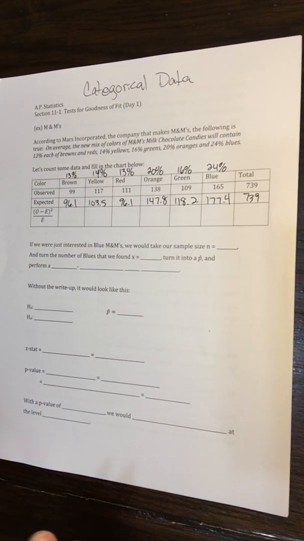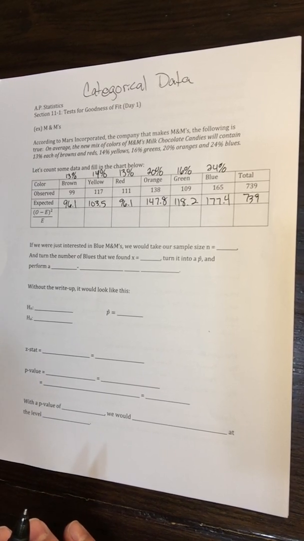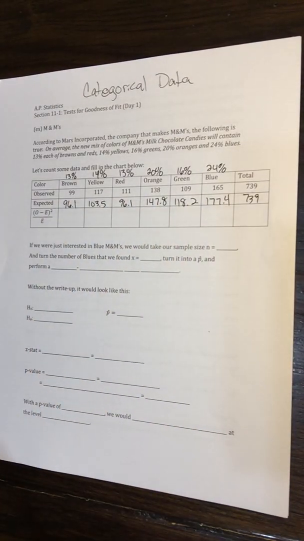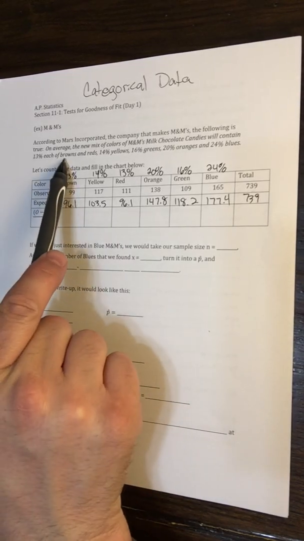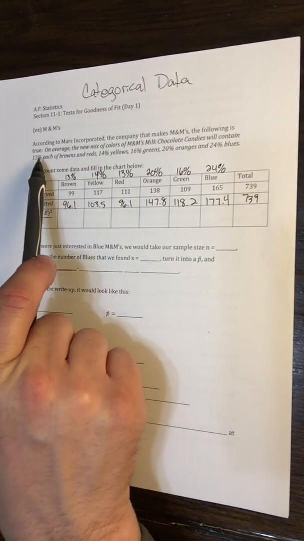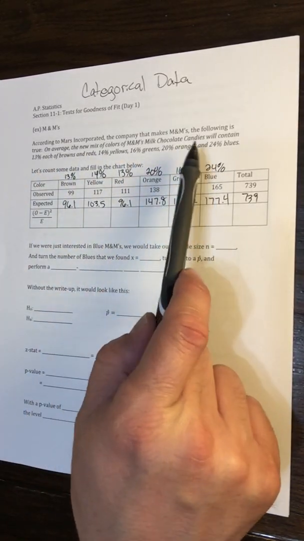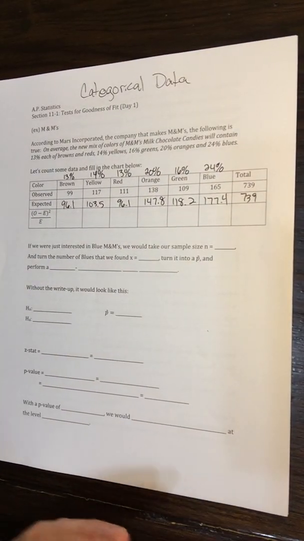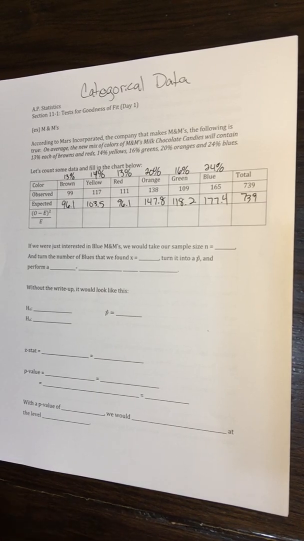And we didn't get those exact numbers. My boy Albert counted out 739 M&Ms in the back of my classroom, and he did not get the numbers that they suggest should be there. So what we could think is that their list of proportions is off. That's what a chi-squared test for goodness of fit is. Does our data fit that distribution of percents that they suggest? That's what this chapter is going to be all about. Do distributions that are suggested fit with the data that we got?